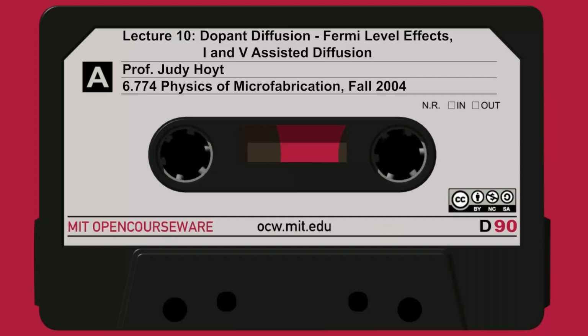If I substitute this expression into the argument on the top of the numerator of this exponential, this is what we get. CV plus is the concentration of neutral vacancies, times this exponential, times another somewhat more complicated looking exponential.